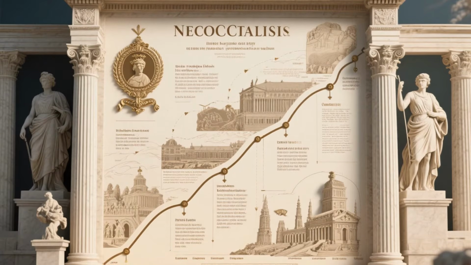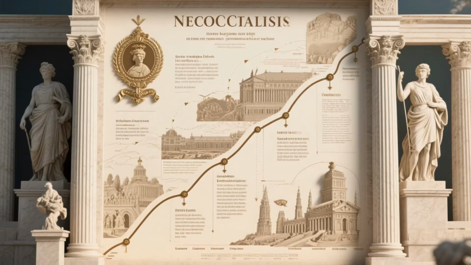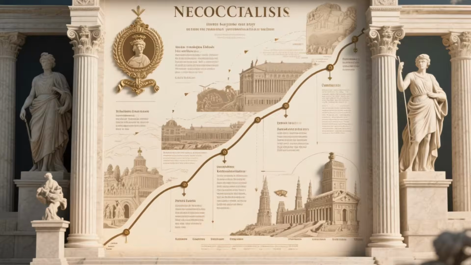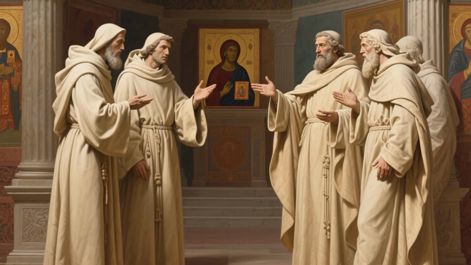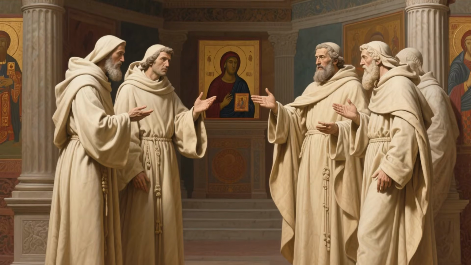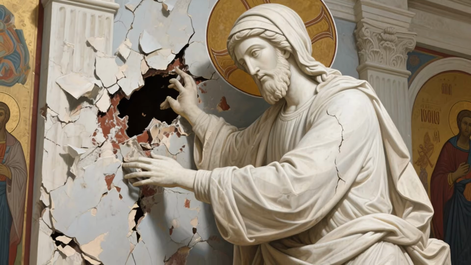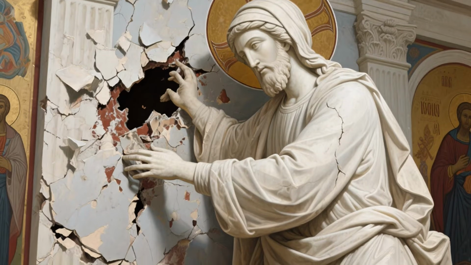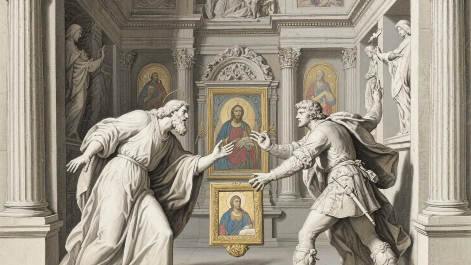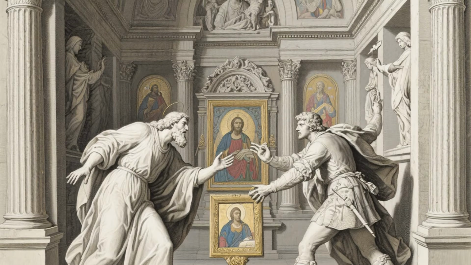The period from 717 to 867 AD in the Eastern Roman Empire was marked not only by military and political challenges, but also by a profound religious controversy that had lasting effects on Byzantine society and governance. This was the era of Iconoclasm, a movement characterized by the rejection, removal, and destruction of religious images or icons, which became a defining conflict between church and state.